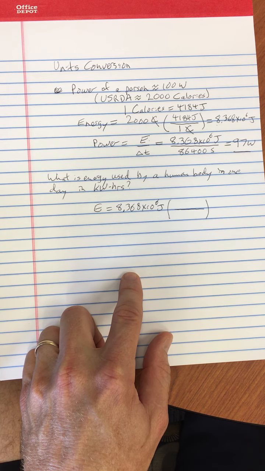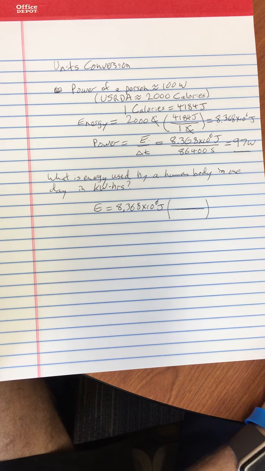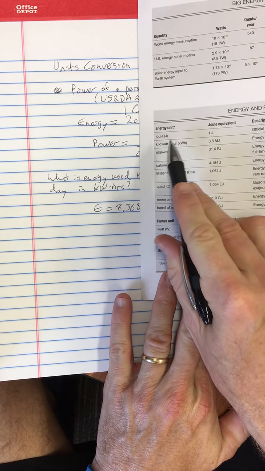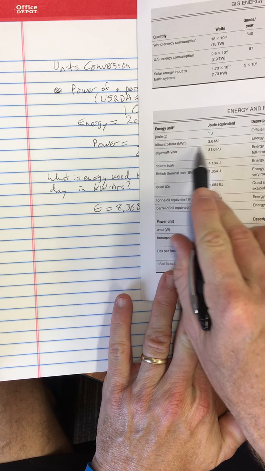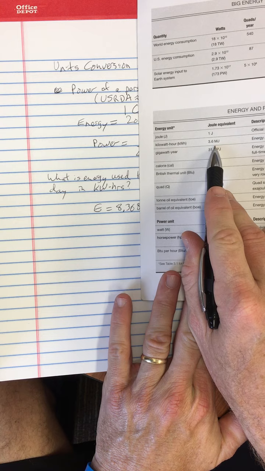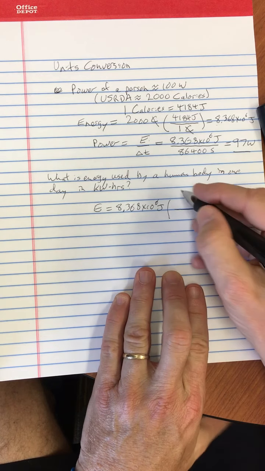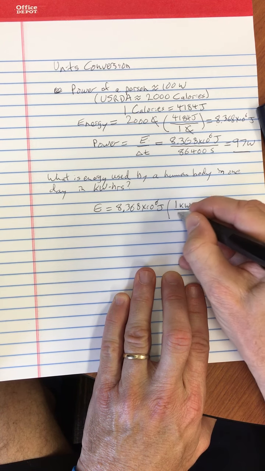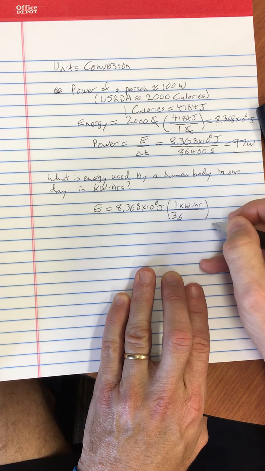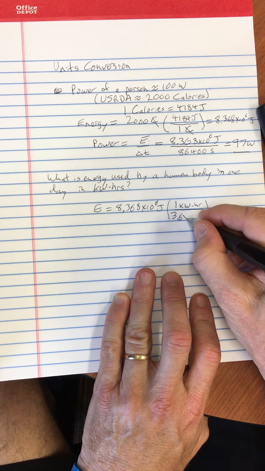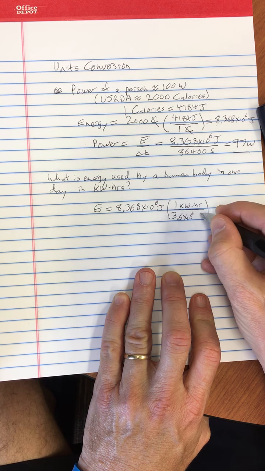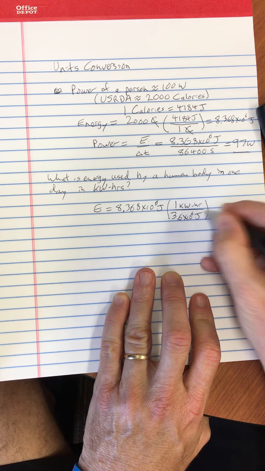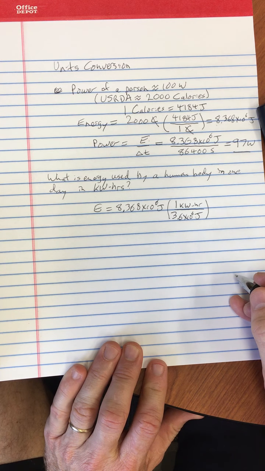I want the joules to go away, but my conversion factor is given. This means 1 kilowatt hour equals 3.6 megajoules. So I'm going to put 1 kilowatt hour and 3.6 megajoules. That's 3.6 times 10 to the 6. Mega is times 10 to the 6 joules, and that's my unit conversion factor.